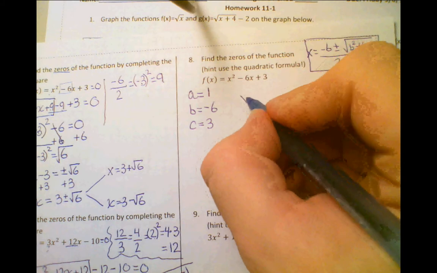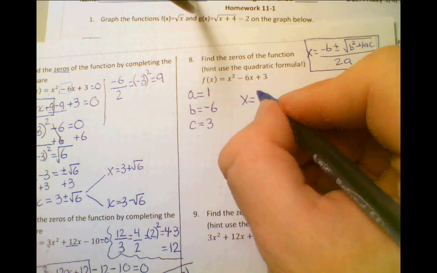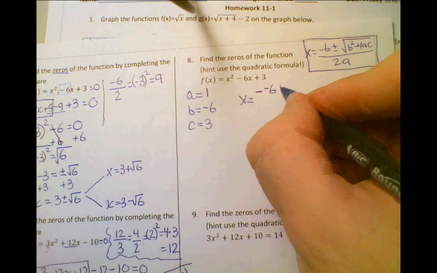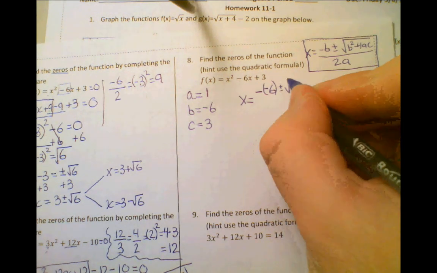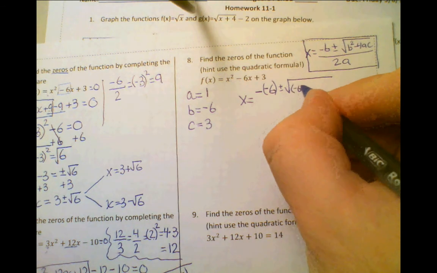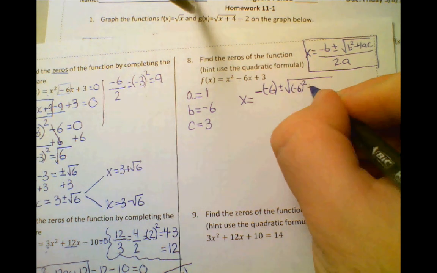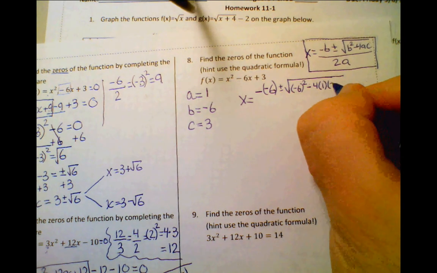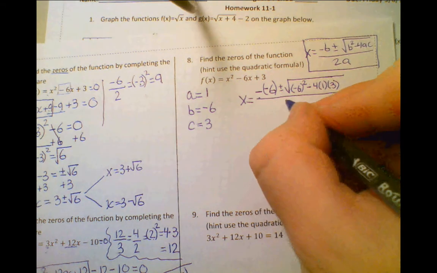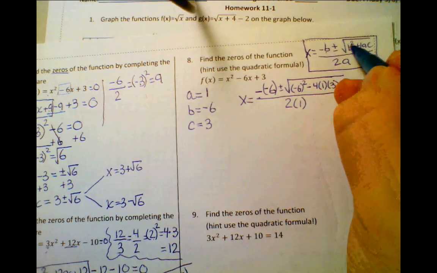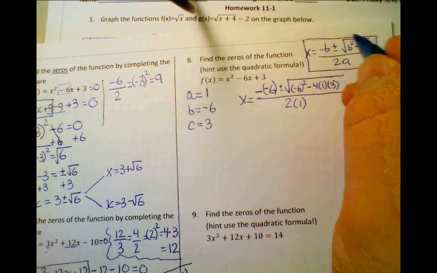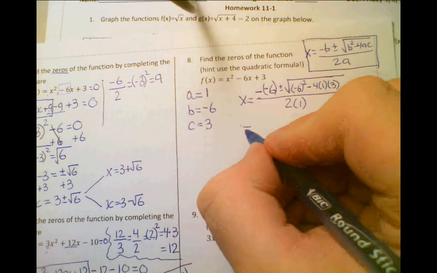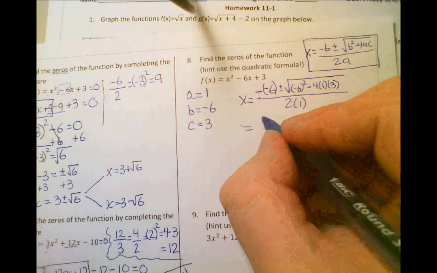All you have to do is plug it in. And please make sure you're careful. So negative 6, plus or minus the square root of negative 6 squared, minus 4 times 1 times 3, all over 2 times 1. So basically plug in the a, b, and c values into the equation. Now, to simplify this a little more, first take a look here. I got negative, negative, it becomes positive.